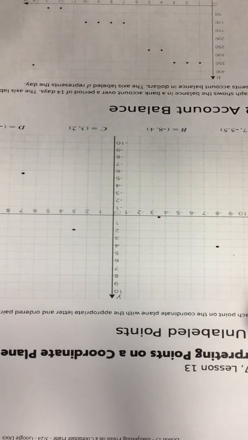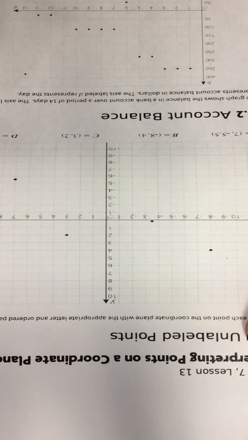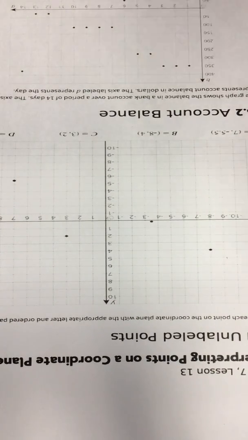So I'm trying to make it so that you can see the 4 points. All right, so I'm going to give you just 2 minutes to go ahead and label these points for me. You can use A, B, C, and D, whichever order that you want, and then just make sure you write the coordinate or the coordinates as well.